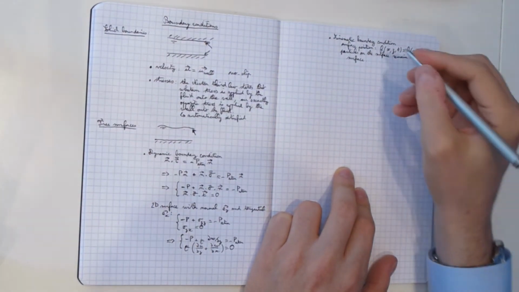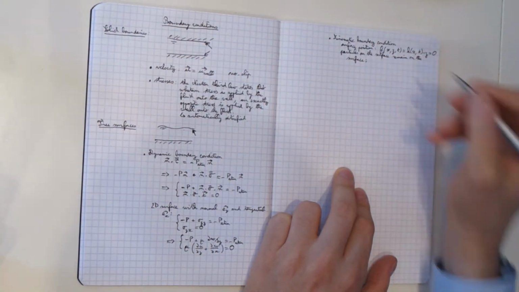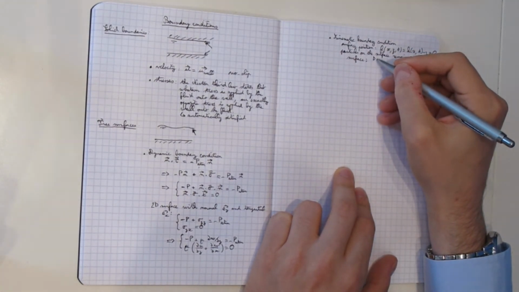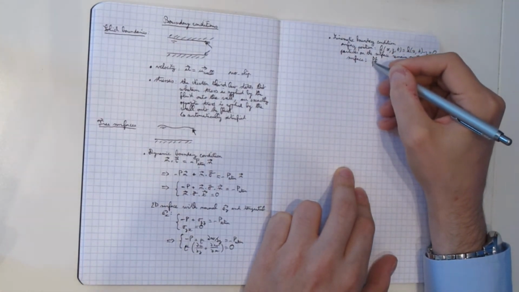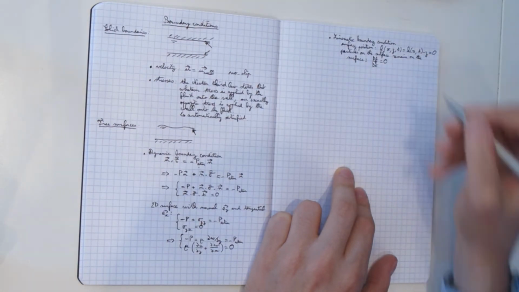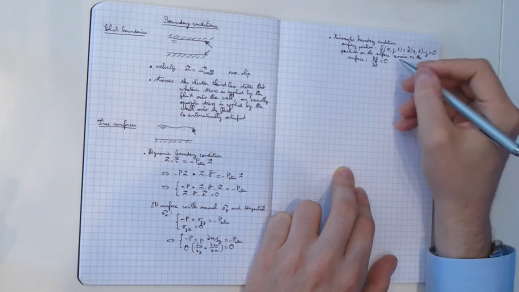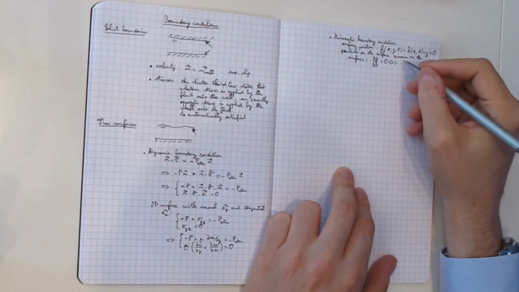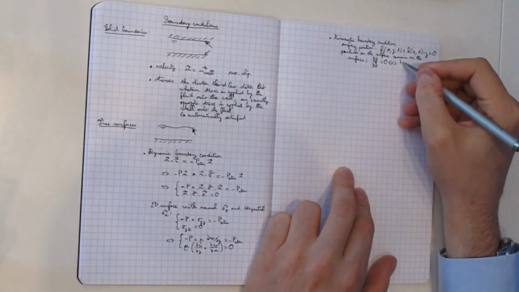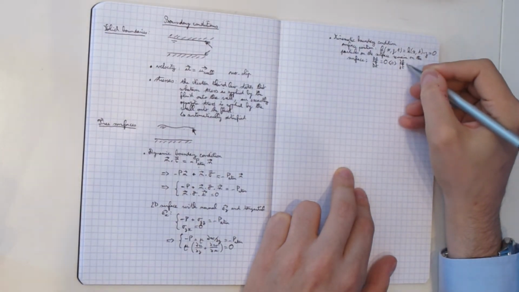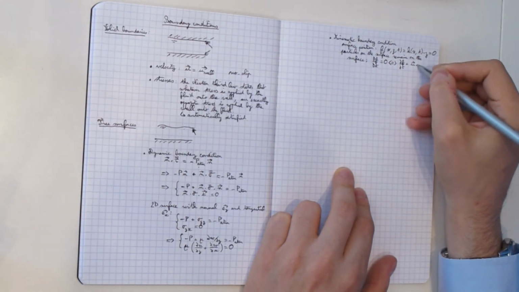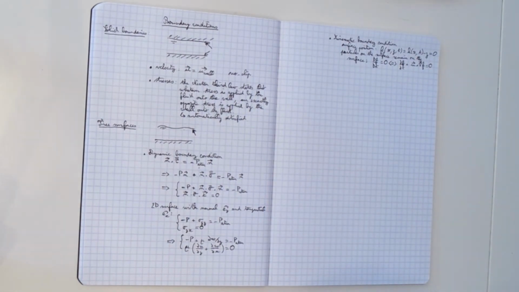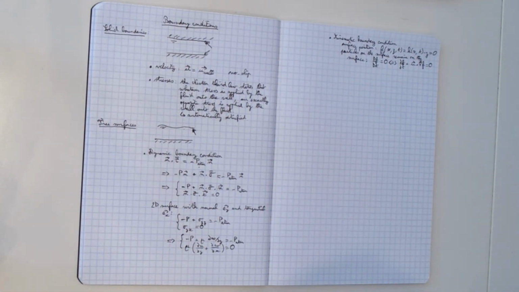And this mathematically translates into writing that the Lagrangian derivative of f with respect to time equals 0. And I can also write that in a more verbose manner by saying that this is df over dt plus u dot grad f, that is equal to 0.